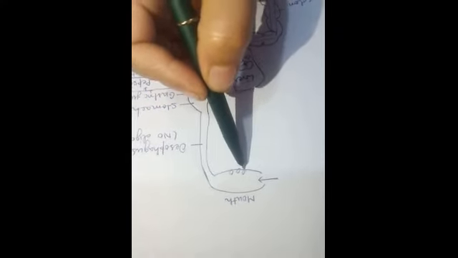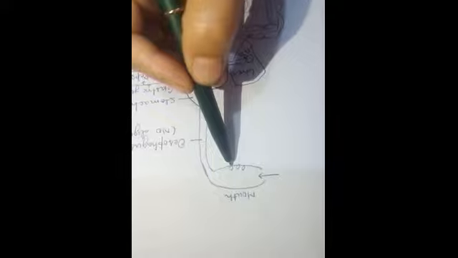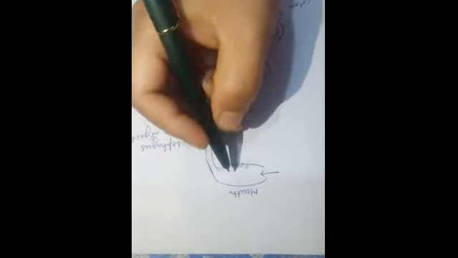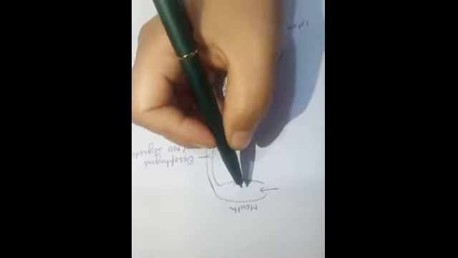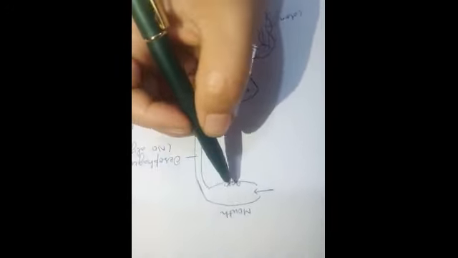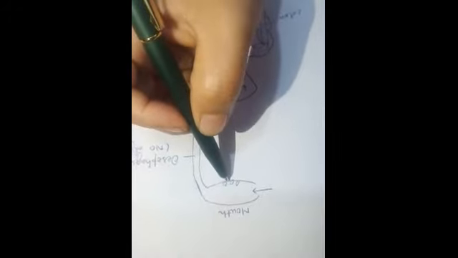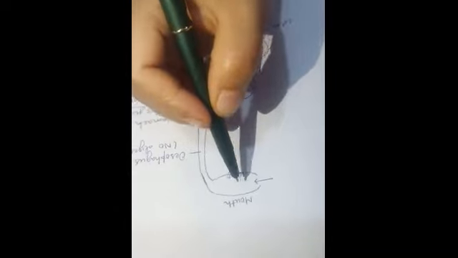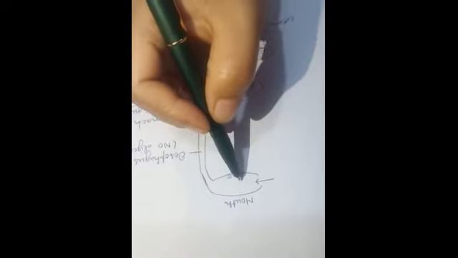Here, 3 pairs of salivary glands are present. Salivary gland secretes saliva which contains salivary amylase that breaks down starch into sugar. The digestion of carbohydrates begins with this part.